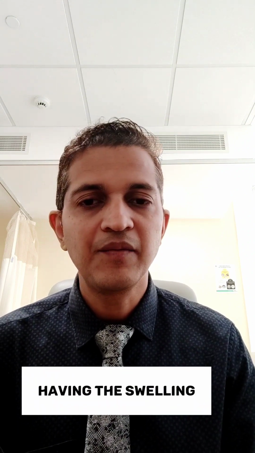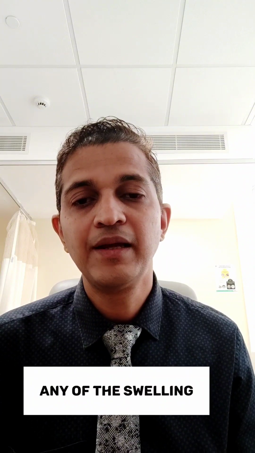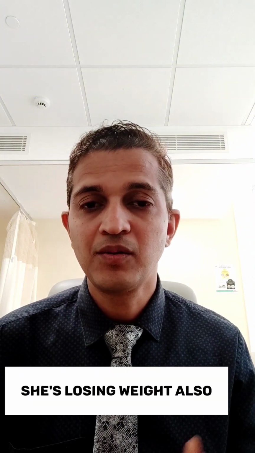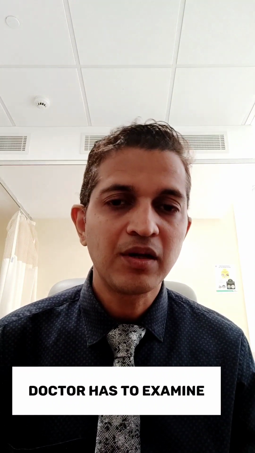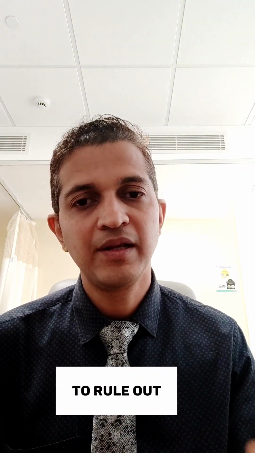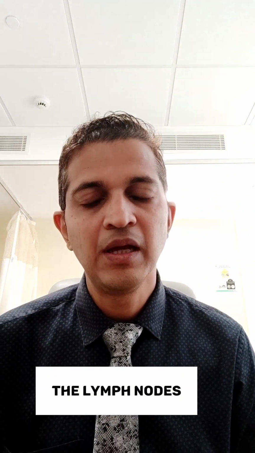An elderly patient has a swelling in the armpit, but she has not noticed any other swelling. She is losing weight also. She is having decreased appetite. The doctor has to examine her breast to rule out any underlying cancer. So that's the importance given to the lymph nodes.